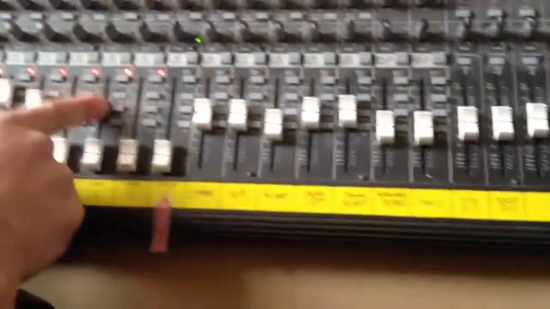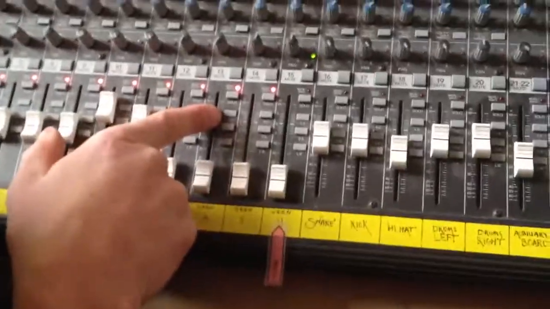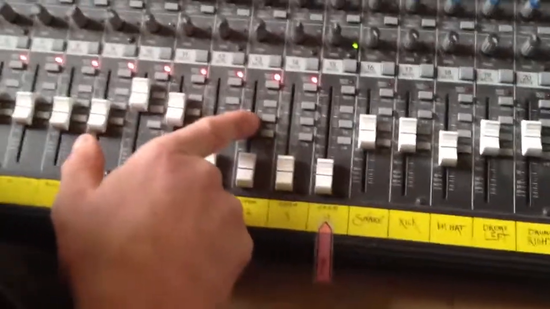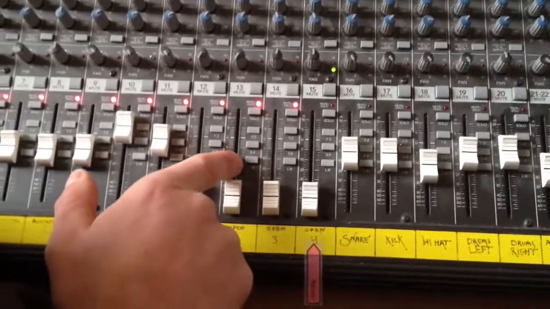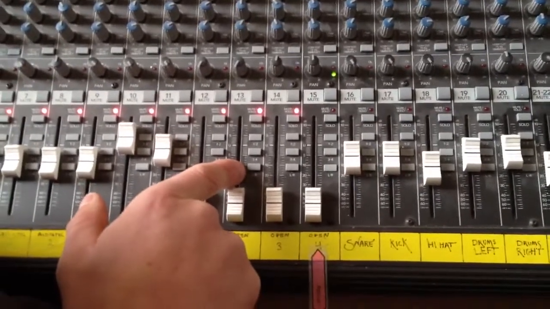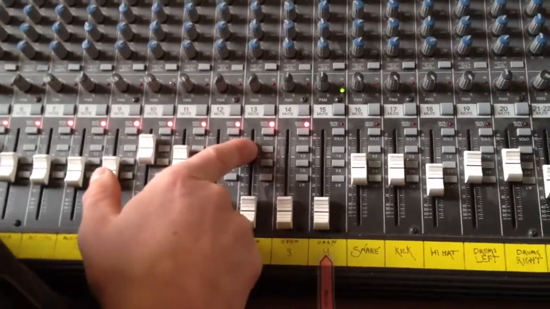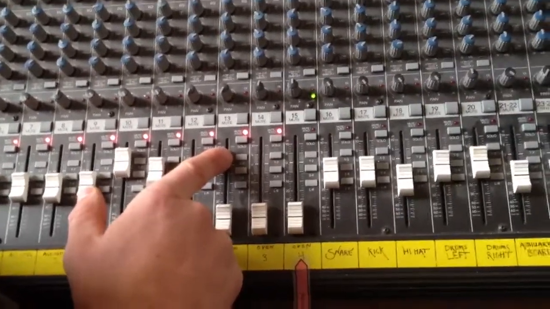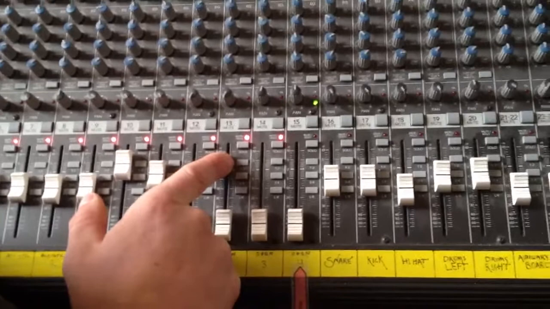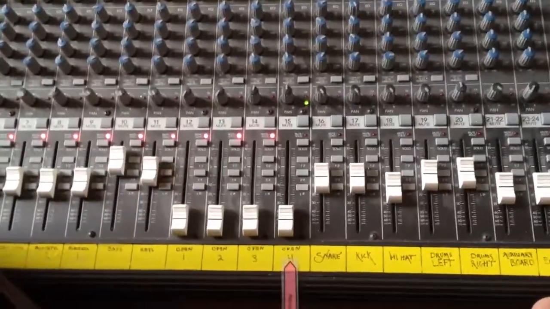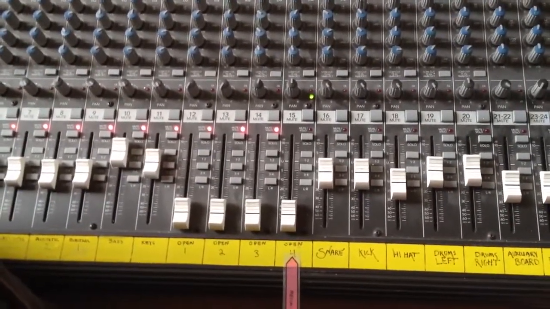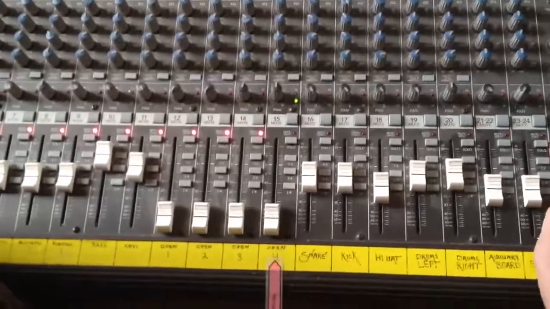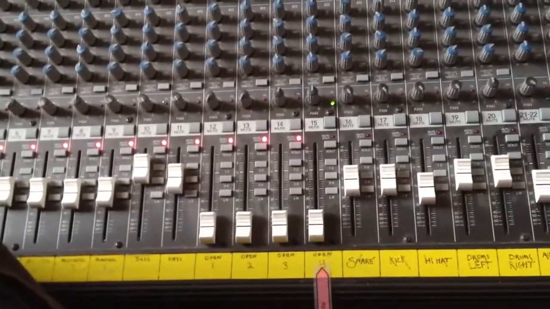These are your assignment buttons right here. Every channel has them. You've got a button with 1-2, a button with 3-4, and you have a button that says L and R. Okay. These are your sub channels. So 1 and 2, when that button is pressed down, that is sending the signal to channels 1 and 2 of your sub channels. Cool. Okay, sub 1, sub 2, sub 3, sub 4.